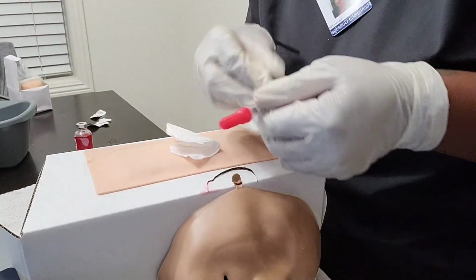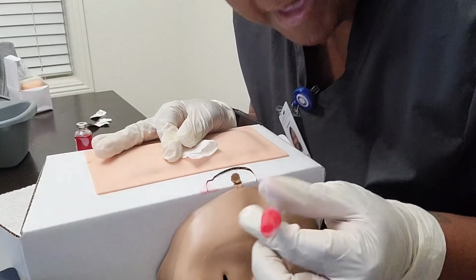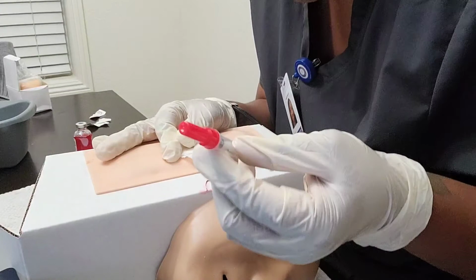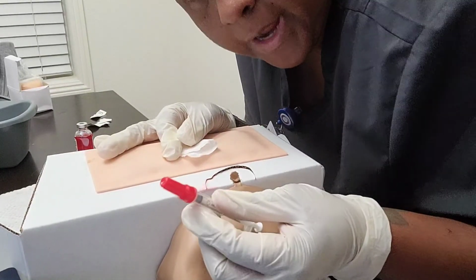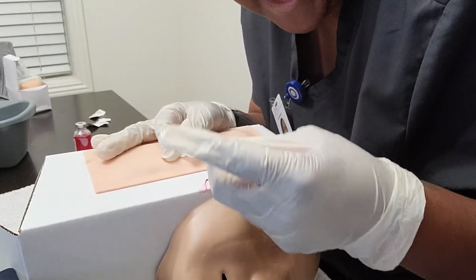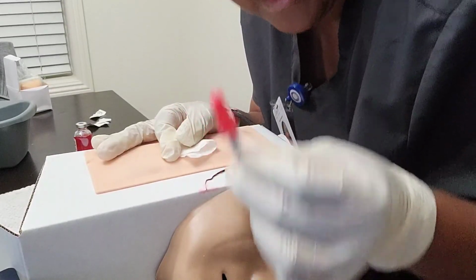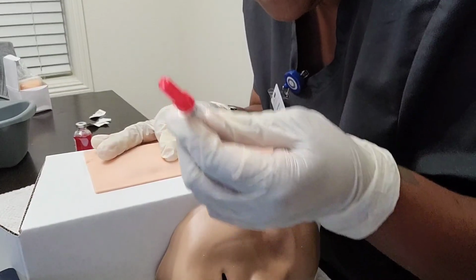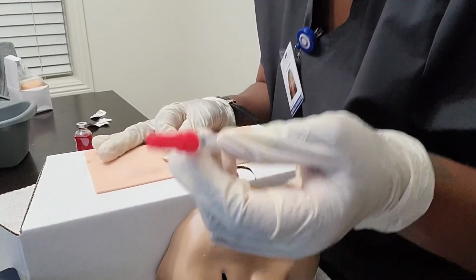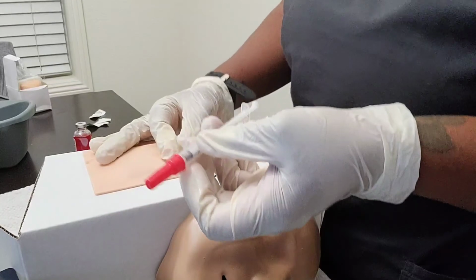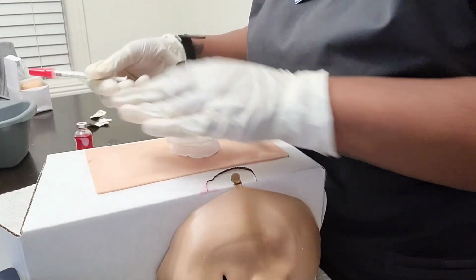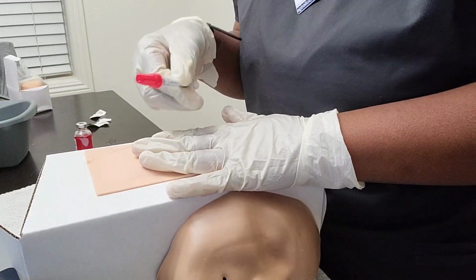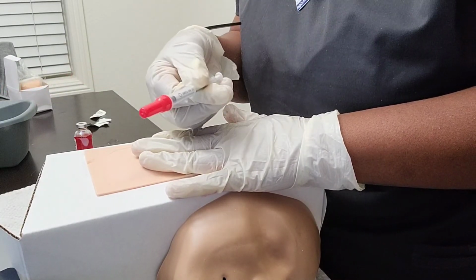I would like to note, you do not cap it, but for safety purposes, because I do have a little baby, a toddler running around, I'm capping it, but noting you do not recap the needle. Never recap a used needle. Just discard the needle and syringe in a sharps or puncture-proof container. But since I'm at home and I have kids running around, I just want to be safe.